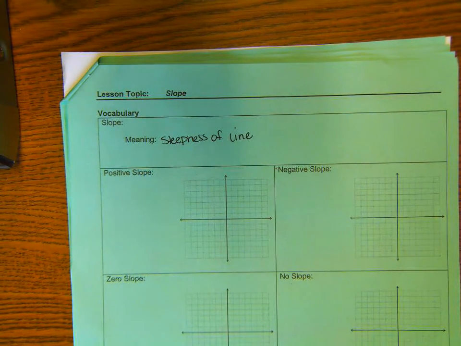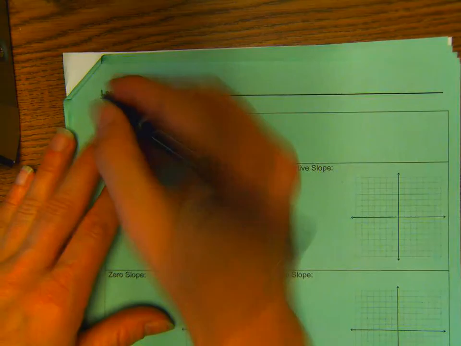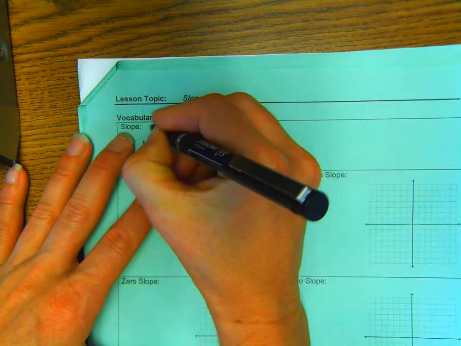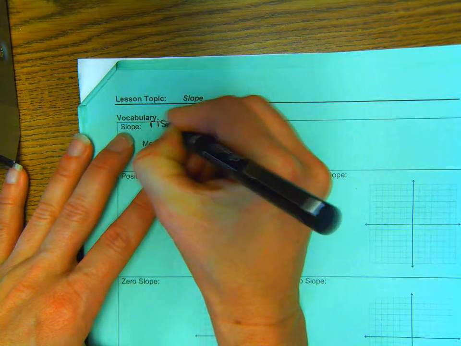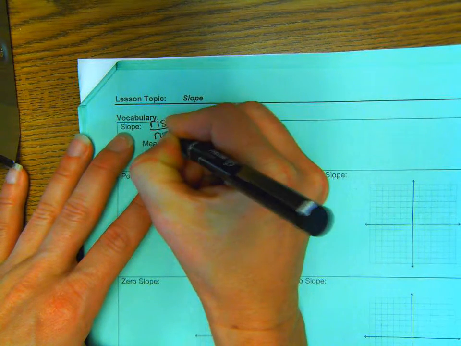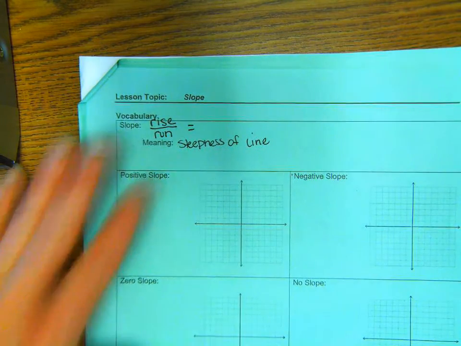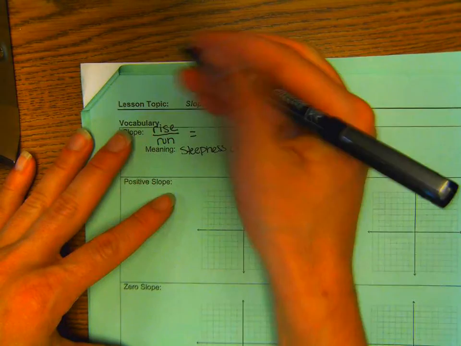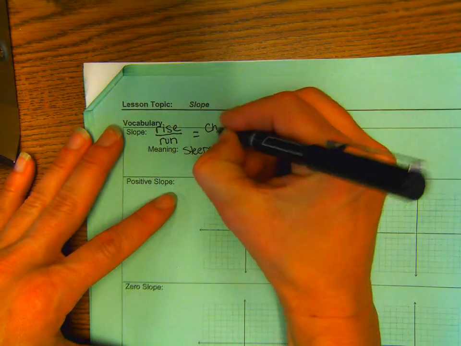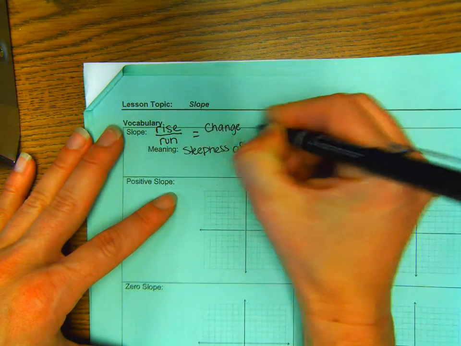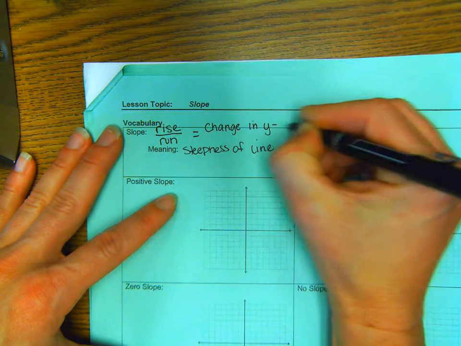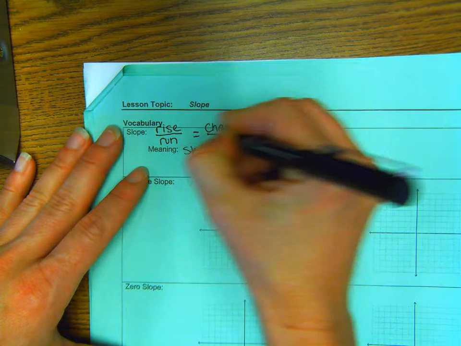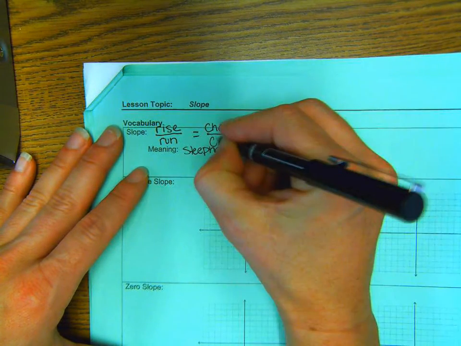Yeah, I'm going to write that down because really the slope, by definition, I'm going to say is the rise over the run. Now I'm going to write other things because slope has lots of different meanings. So rise over run. Another way of writing that is the change in y coordinates over the change in x coordinates.